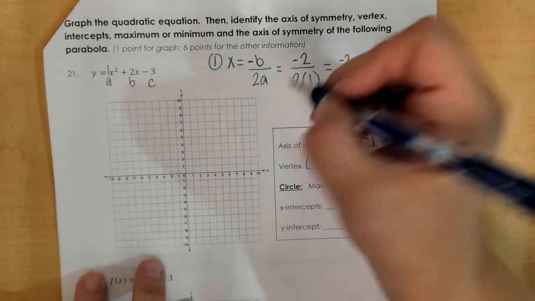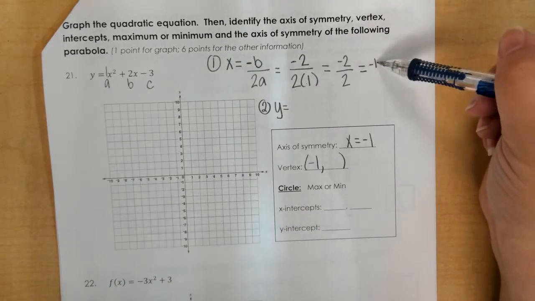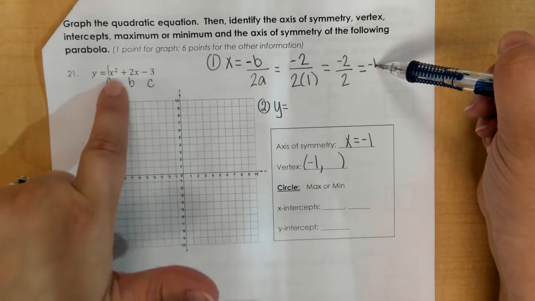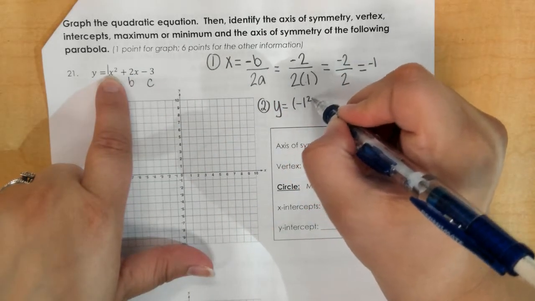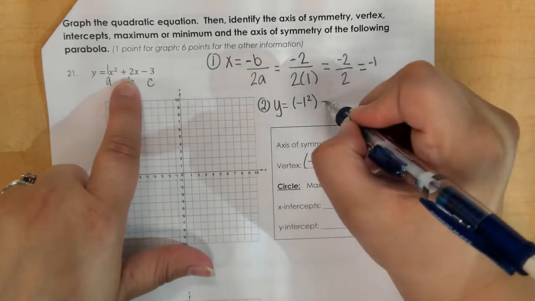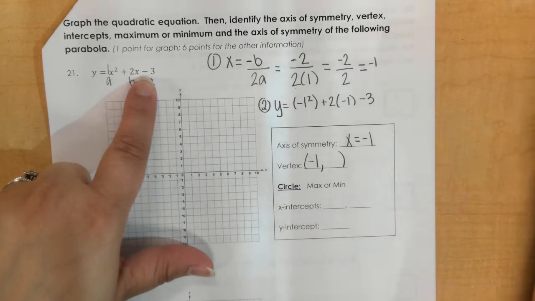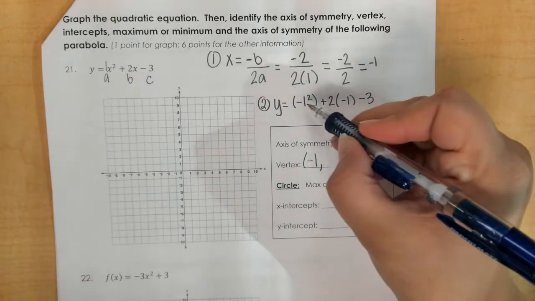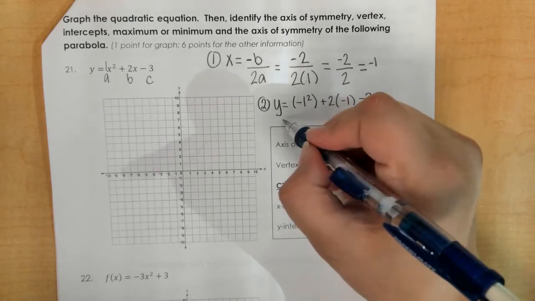Okay. To get the second number in the vertex, we plug that x, negative 1, into these x's here. So now I'm going to have negative 1 squared plus 2 times negative 1 minus 3. This right here is a negative 1 times a negative 1.